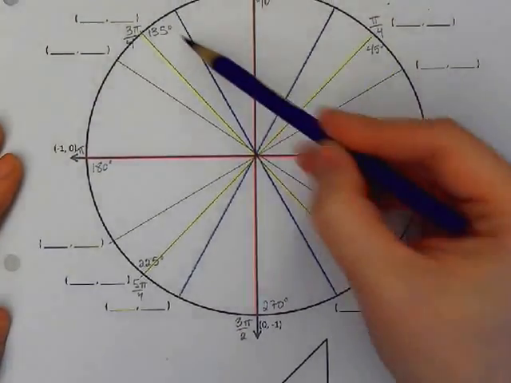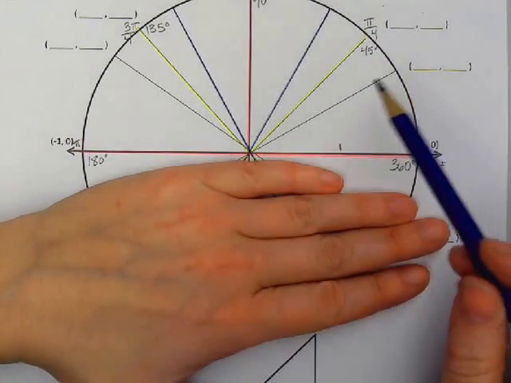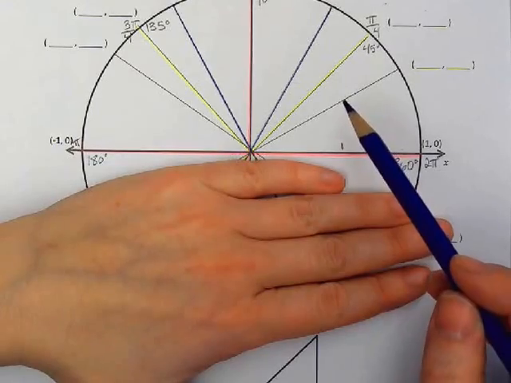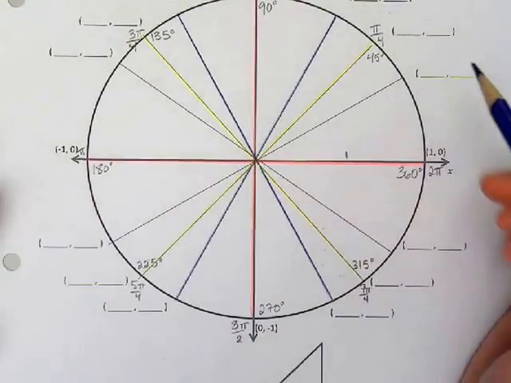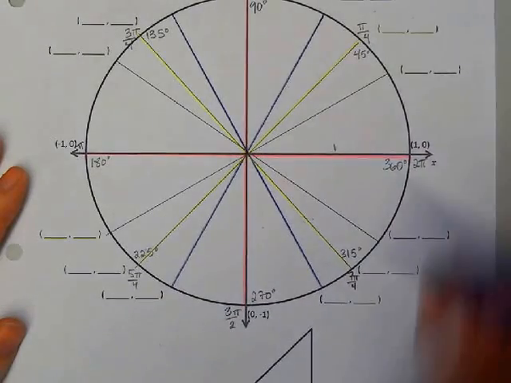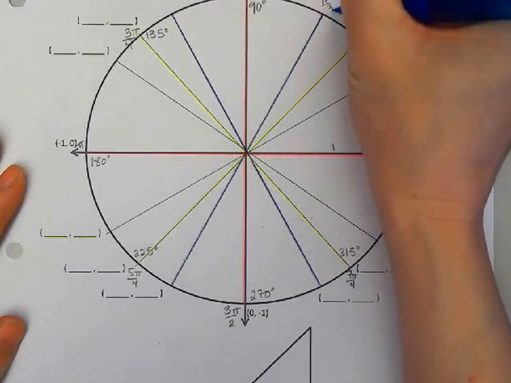The 180 is going to be a part of that. So 3 pi over 3. Down here, 4 pi over 3. 5 pi over 3. I'm going to run out of room for that. And 6 pi over 3, which would reduce to 2 pi.